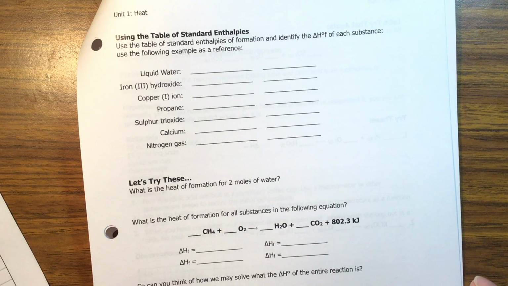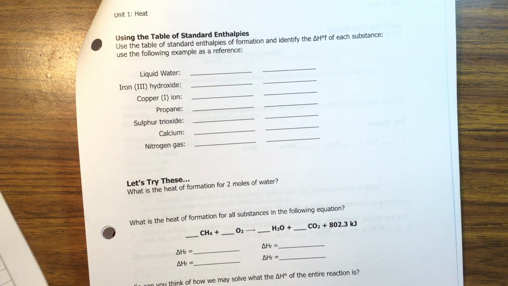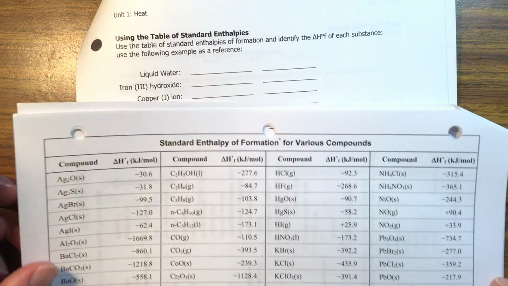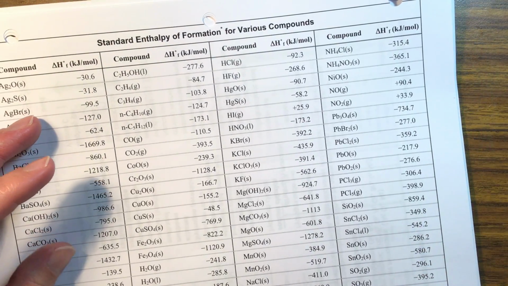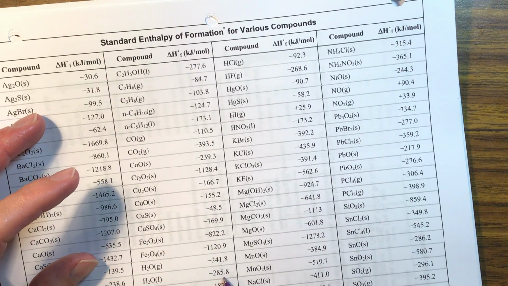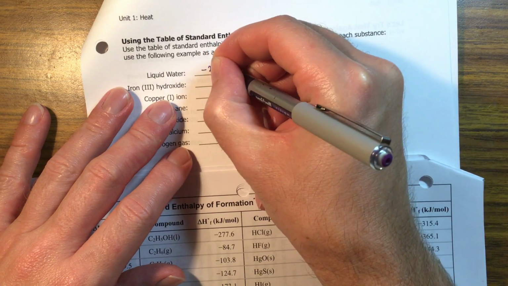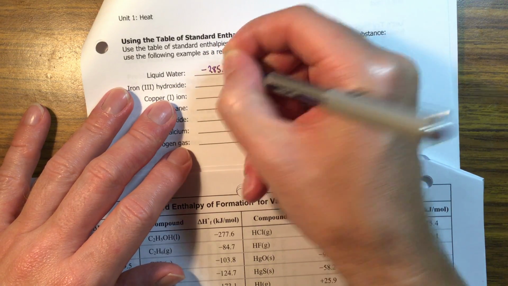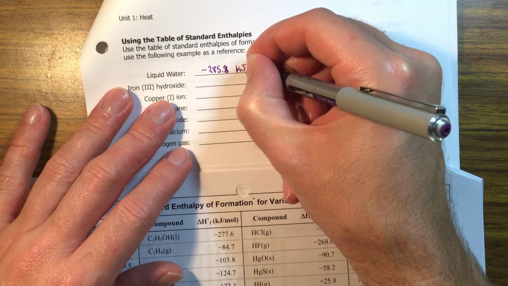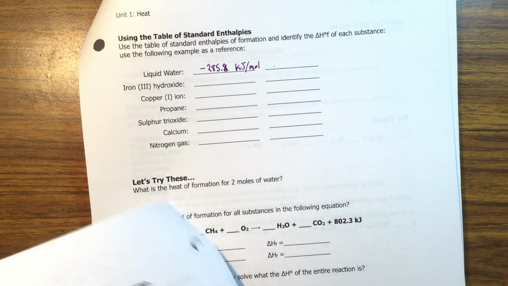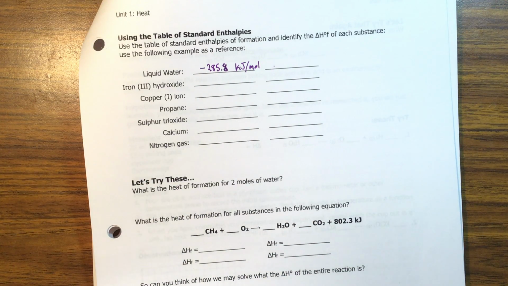Now, using the table of standard enthalpies of formation, identify the heat of formation for each of the following as an example. We're just going to use this. Liquid water: where is liquid water on here? Well, you find H2O and you find the liquid. It's negative 285.8, and that's kilojoules per mole.